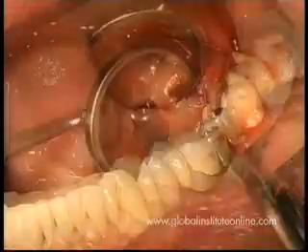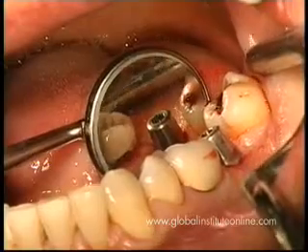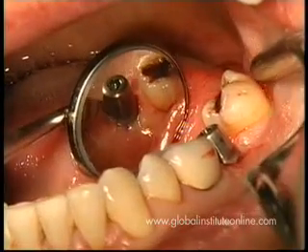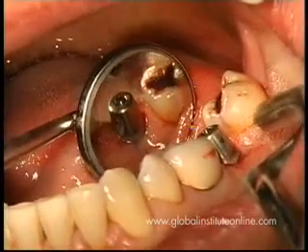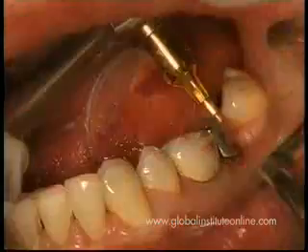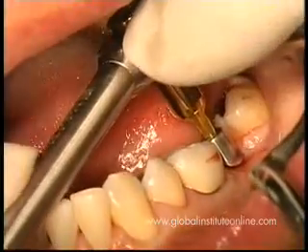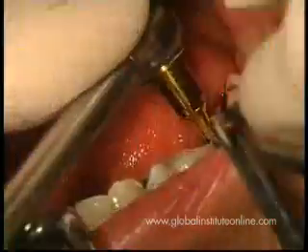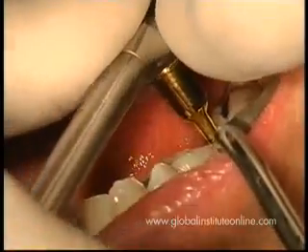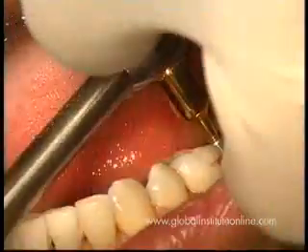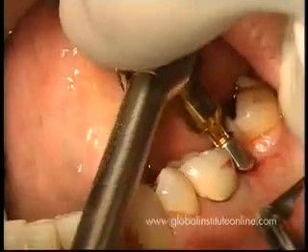That's what we need for an immediate temporization. Important here to demonstrate that the implant is seated fully, that the threads of the implant are in bone, and that this implant as well is going to be in a position that there is no interocclusal space interference.